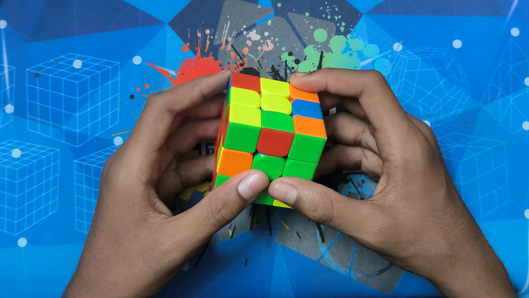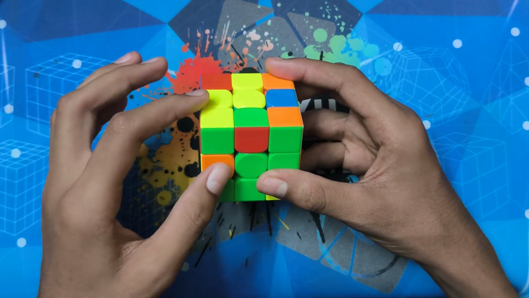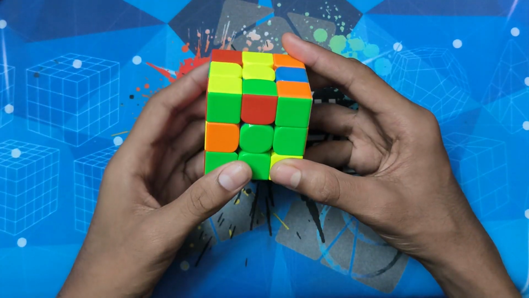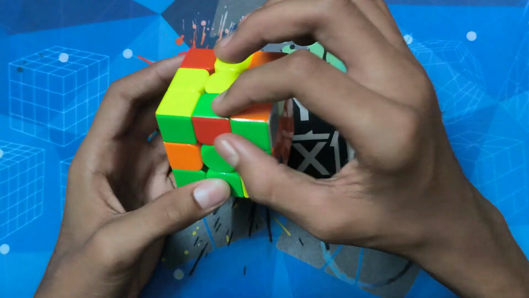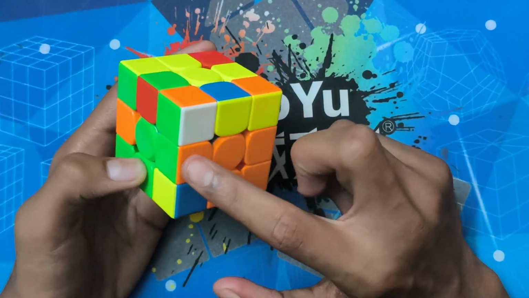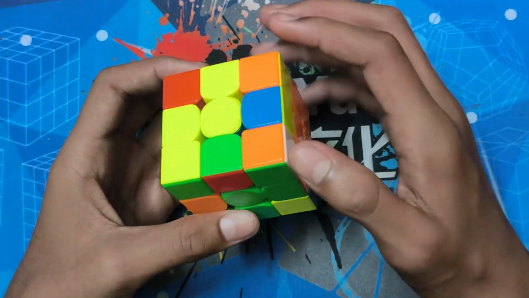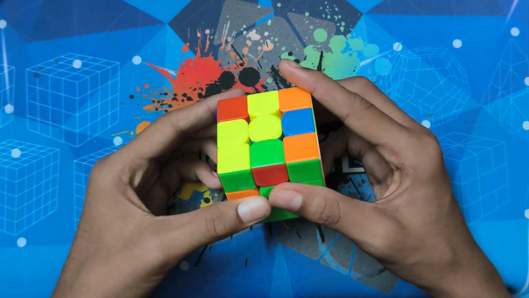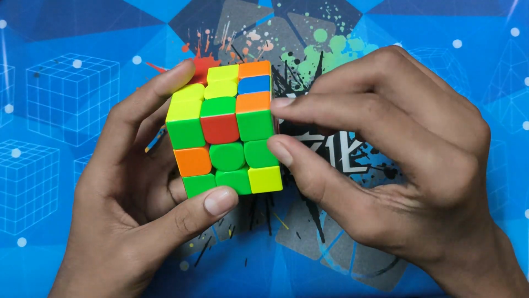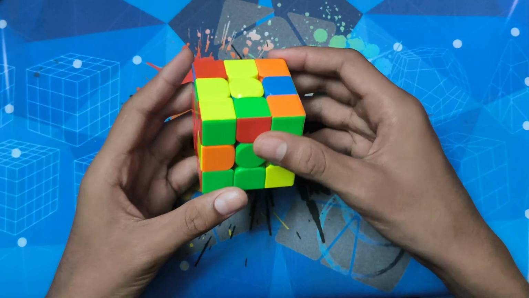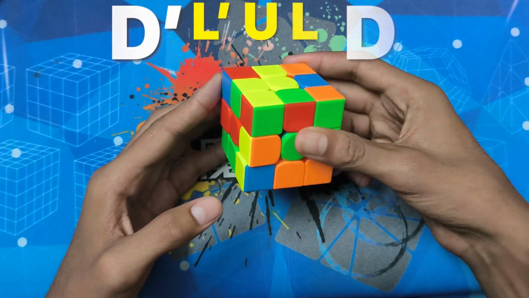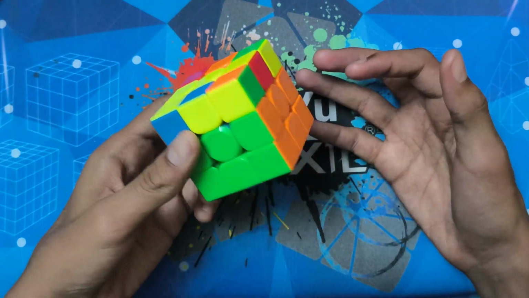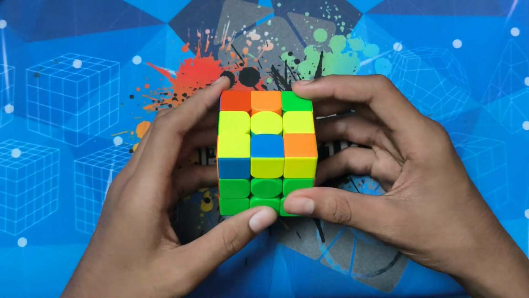In the first case we saw the pair was in the left side of the cube like this, but now the pair is in the right side. So the white sticker is facing the right. Now it's just the inverse of the D move. So the corner goes here, so we just have to do the D prime move and insert the pair and do a D move to undo the D prime move that we did.